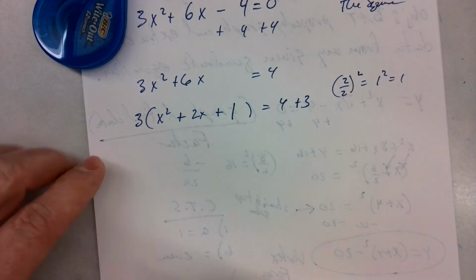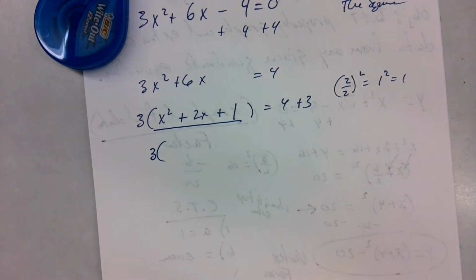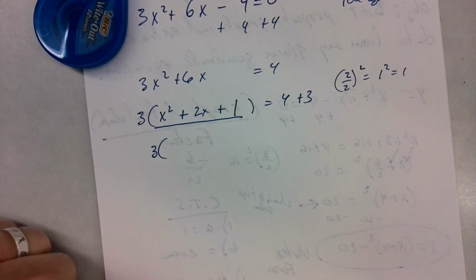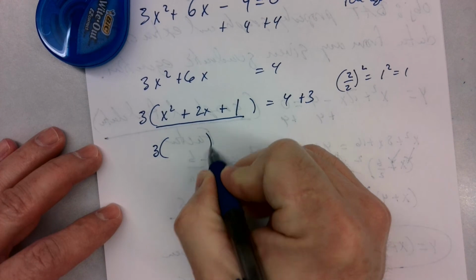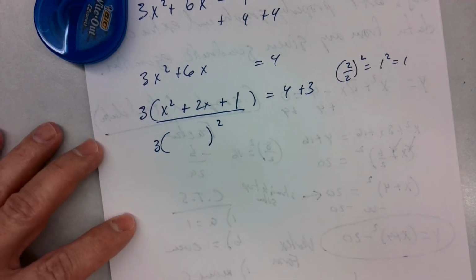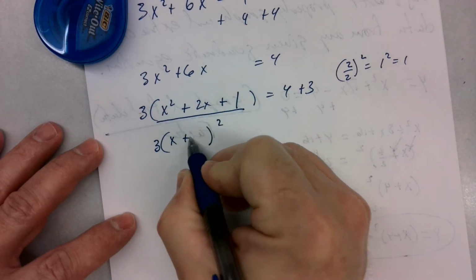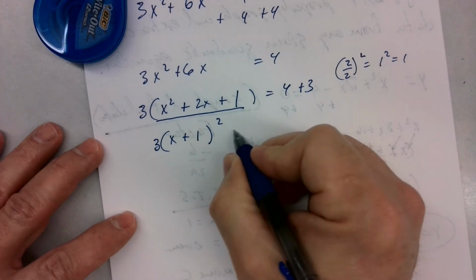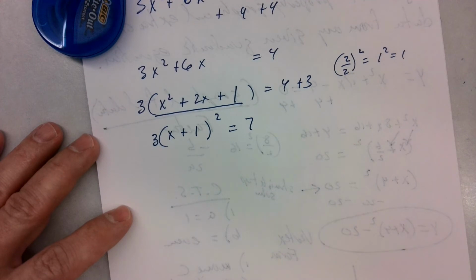Okay? Now, this right here factors into what? 3 parentheses. What will this give me? That part doesn't change. It's always going to give me something squared, right? Well, what is that going to be? I told you how to factor this. It's that variable, and then it's that sign, and then it's b divided by 2, which is 1, squared, right? And that's going to equal 7. Then what do I do?